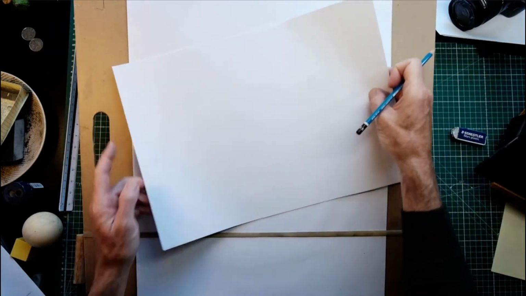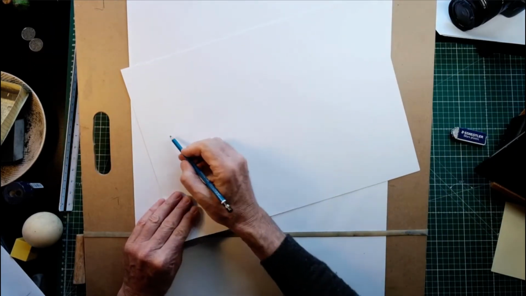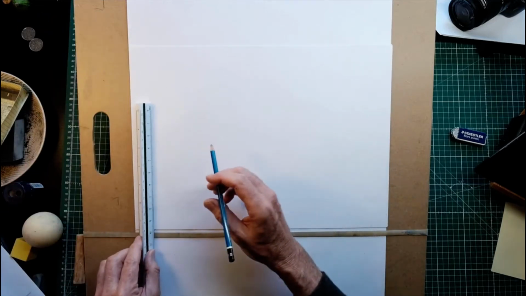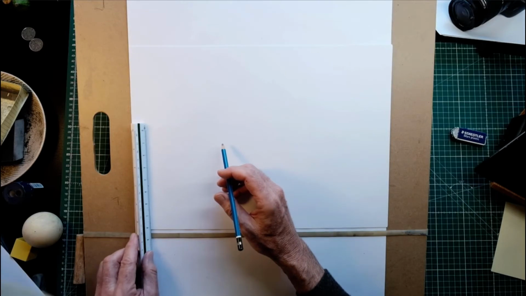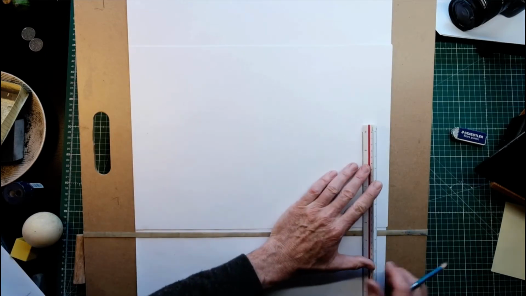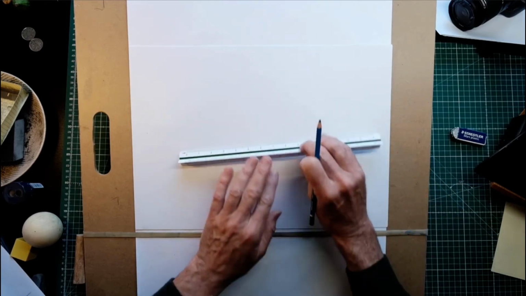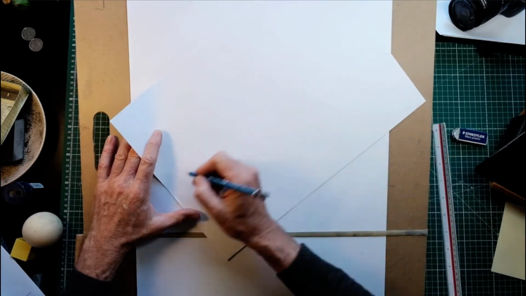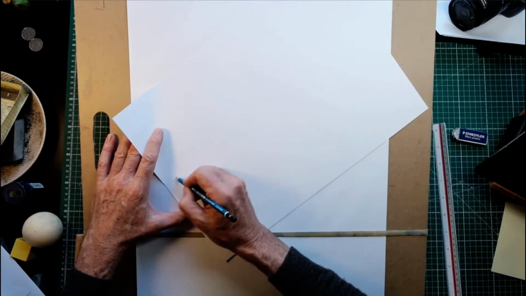Okay, so what I'd like you to do is start with a horizontal line. Now you can use a ruler if you want, just to do this one, just so it's reasonably straight, or you can just sort of do it manually.